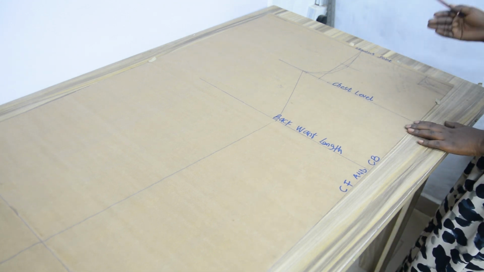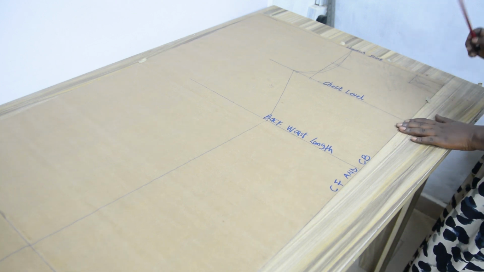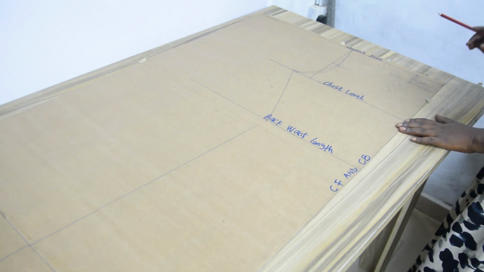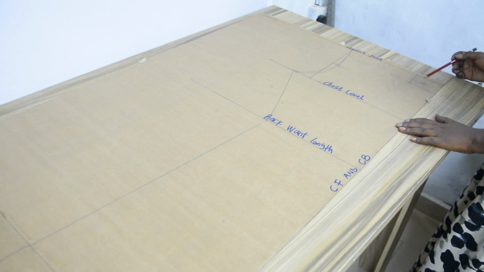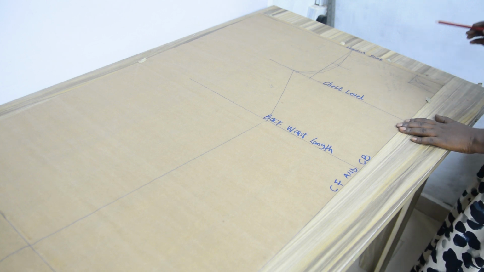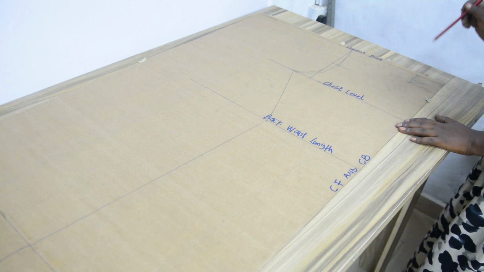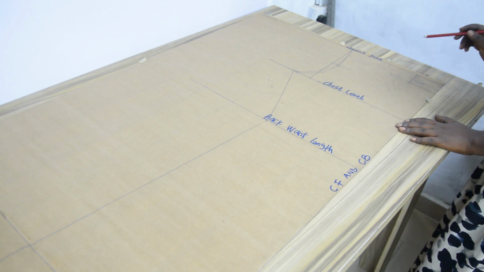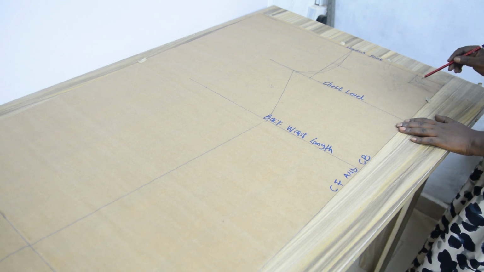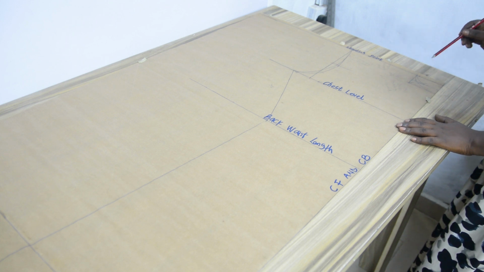So now, how much seam allowance do you need? You need 1/2 inch of seam allowance on the front neckline and on the back neckline. The seam allowance is what will be used in attaching the collar. If you don't have your seam allowance, the neckline will be too wide and it will not fit with the collar.